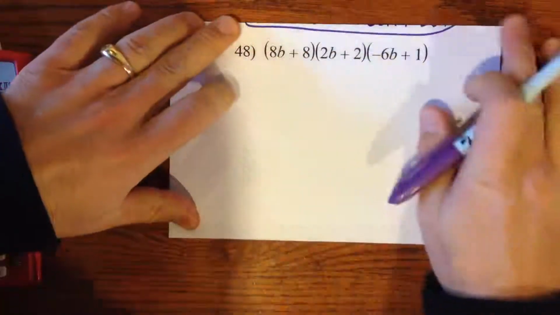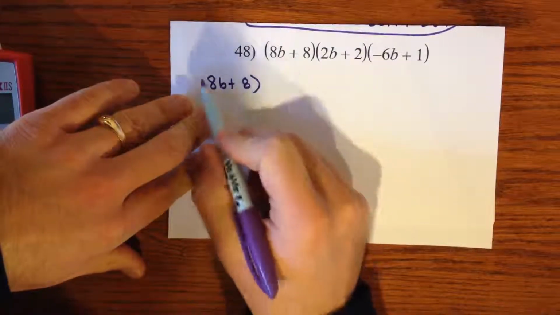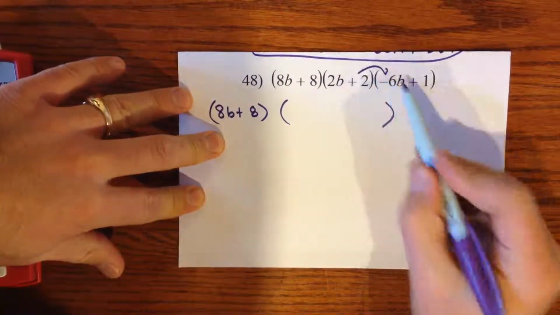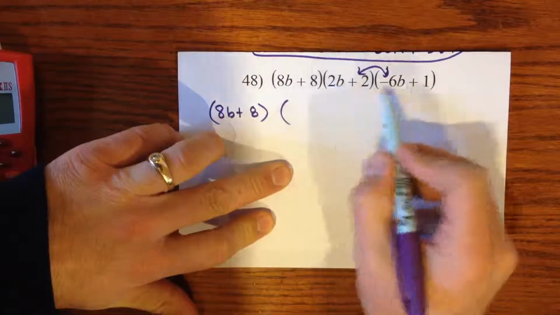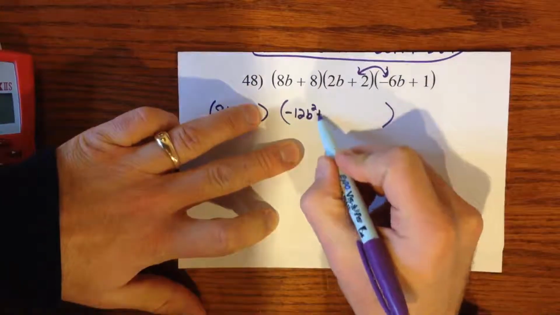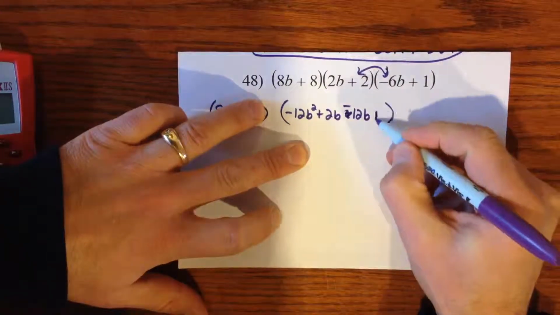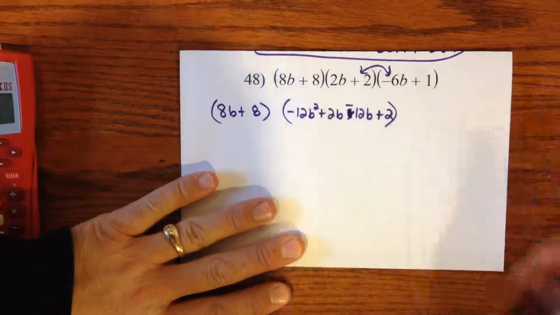Okay, last one. Here we go. So again, I'm going to leave the first one alone, and I'm going to FOIL these two. I'm going to multiply these two together. So negative 2b times negative 6b, negative 12b squared plus 2b plus minus 12b plus 2. I know I went through that pretty quick, but that's just a basic FOIL. We've done that a lot.